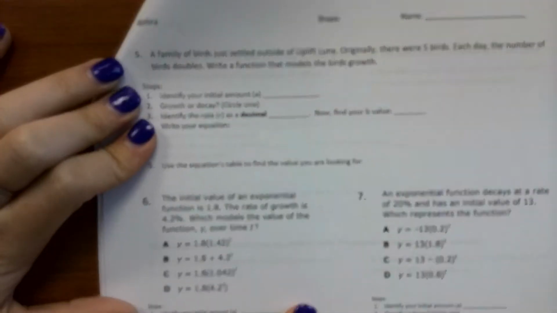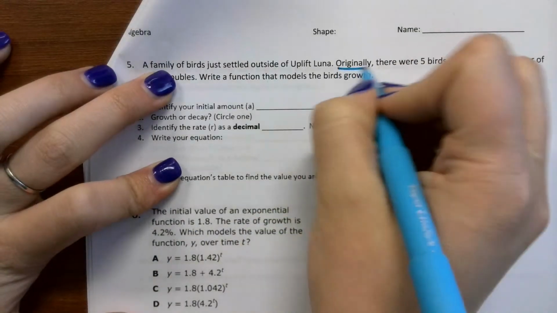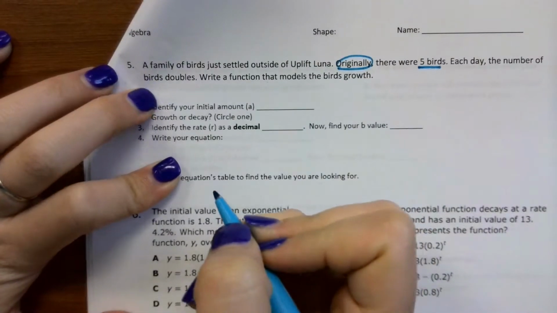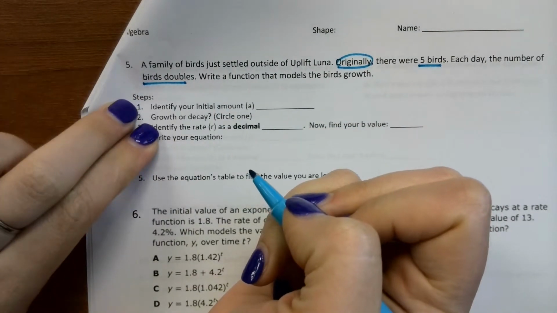Number 5, a family of birds just settled outside of Uplift Luna. Originally, there were 5 birds. Each day the number of birds doubles. Write a function that models the bird's growth.